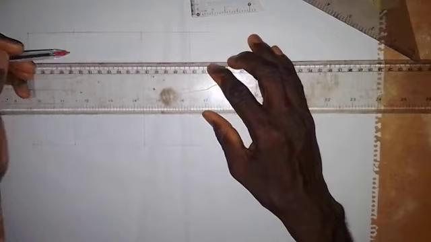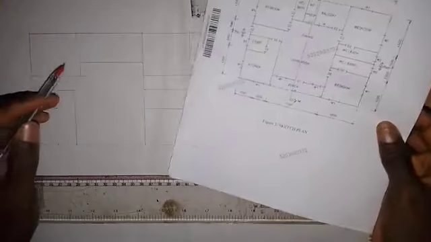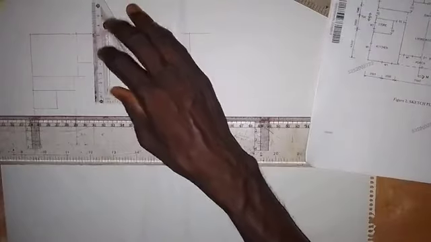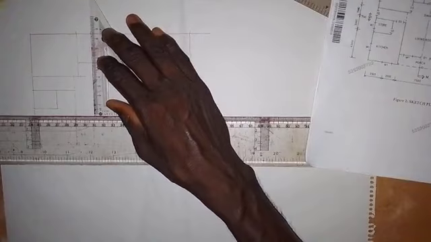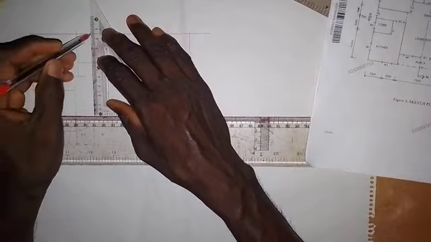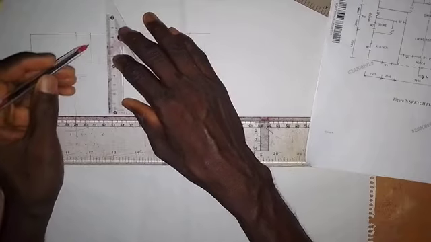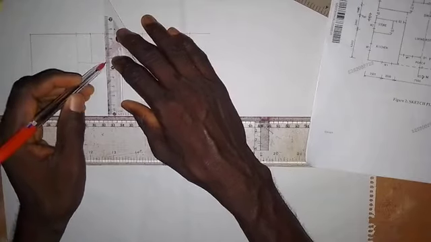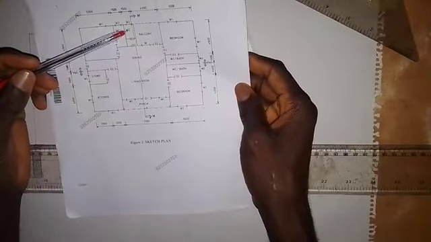We have this, okay. All right, so other things that we are going to put here, let's draw this line. At this point, we have taken some measurement here. That is this 15 millimeters that we took. So I'll come here and draw this vertical line. So then here we now have the entrance to the water closet.